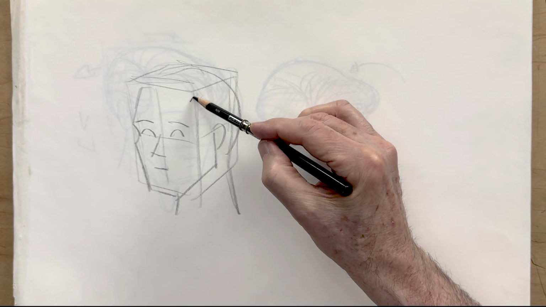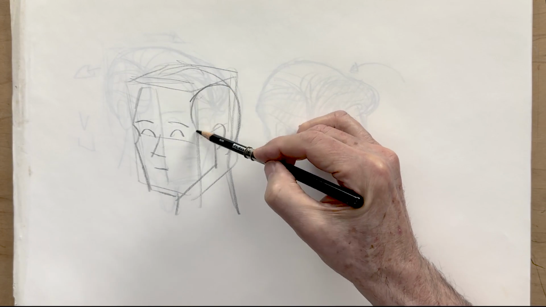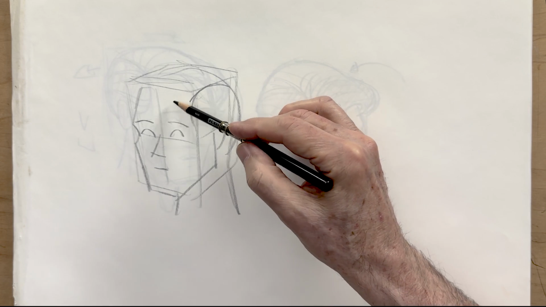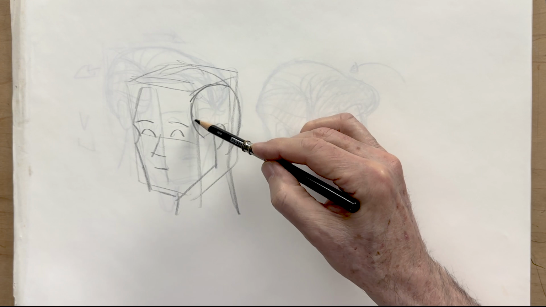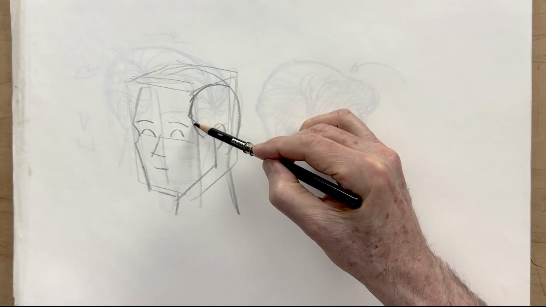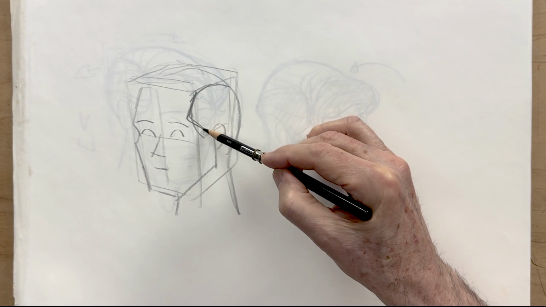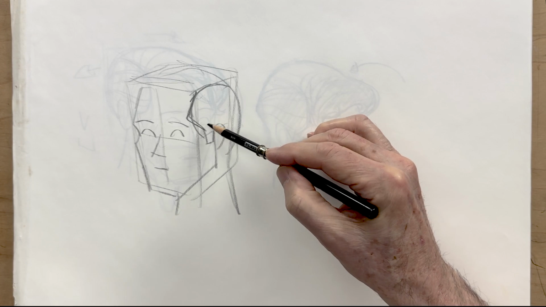If the part were on this side, so this would be the left side part coming down, and this can also angle too, coming down into a squarish sideburn.